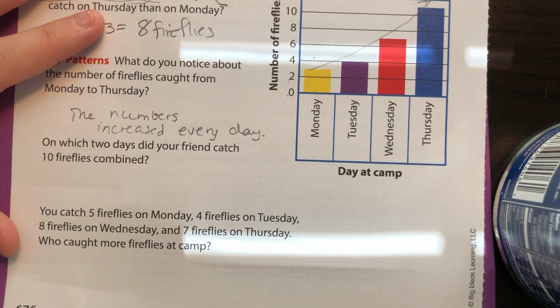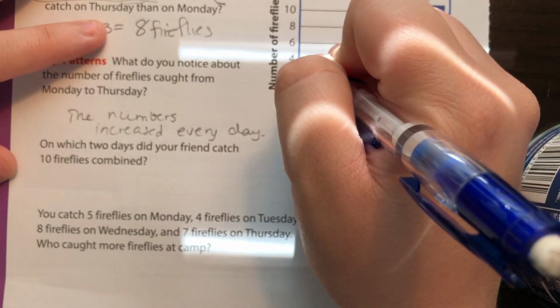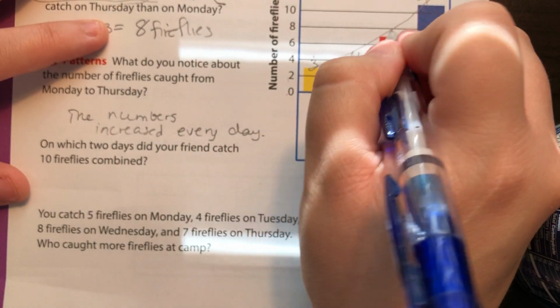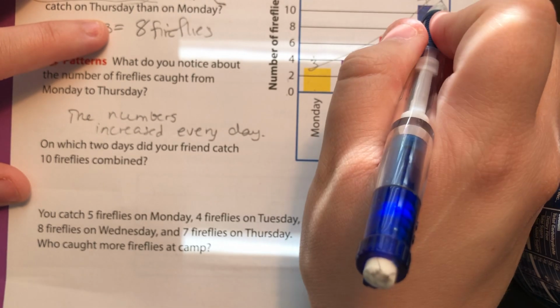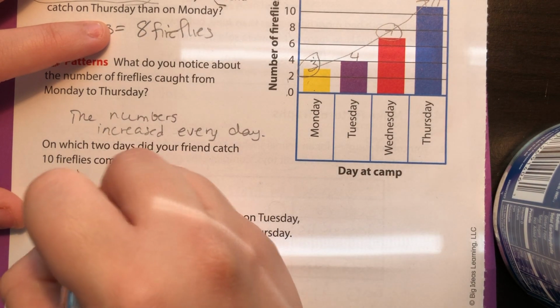Much better. On which 2 days did your friend catch 10 fireflies combined? Well, this is 3. This is 4. This is 7. And this is 11. Well, 3 plus 7 equals 10. So on Monday and Wednesday.